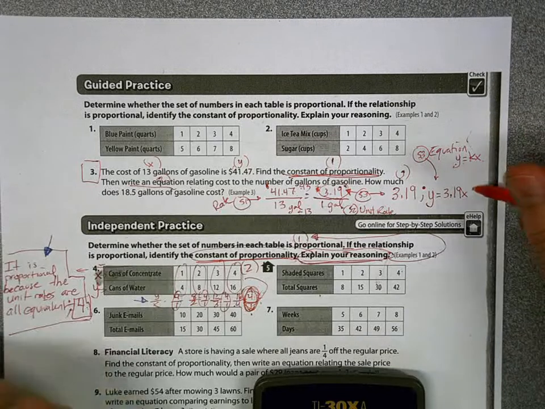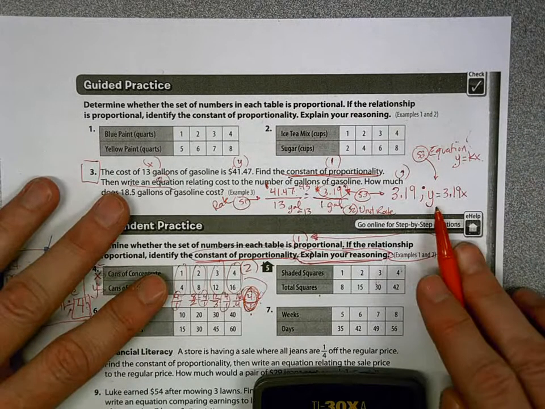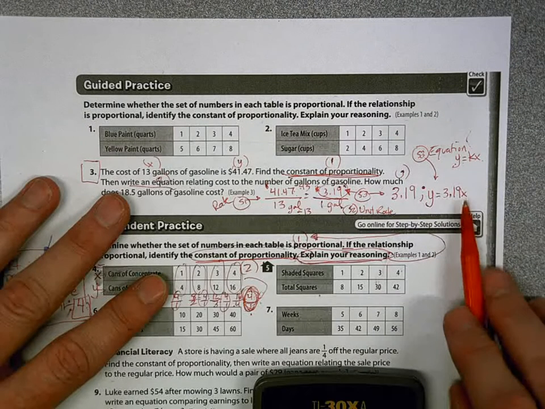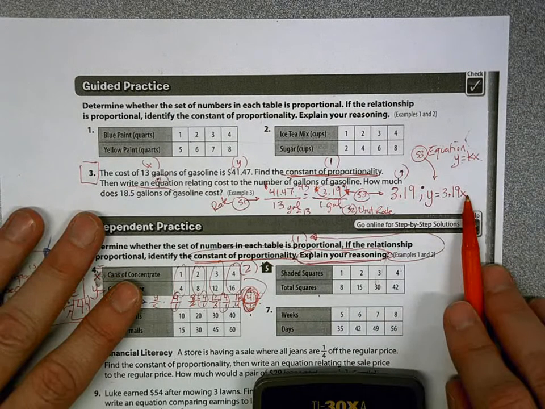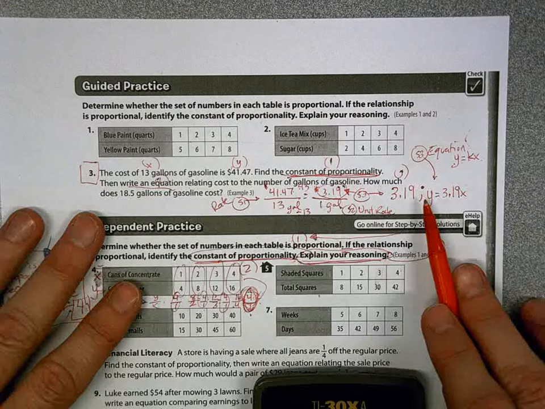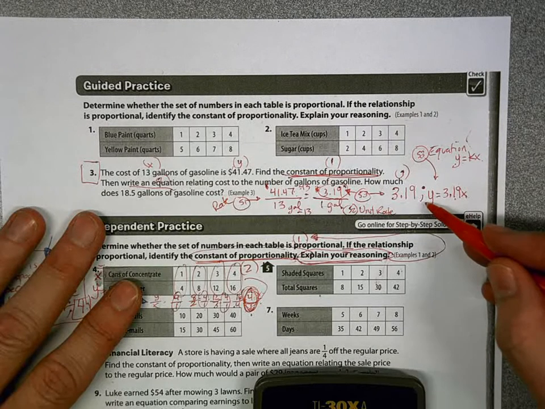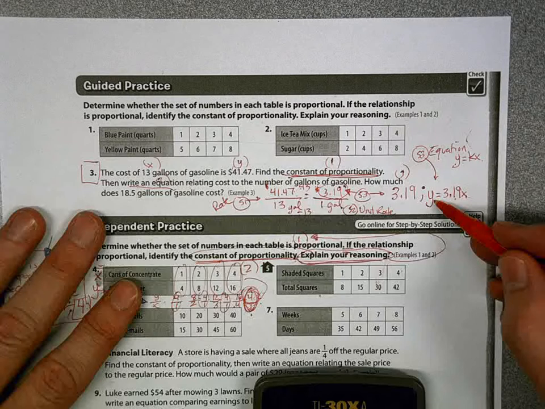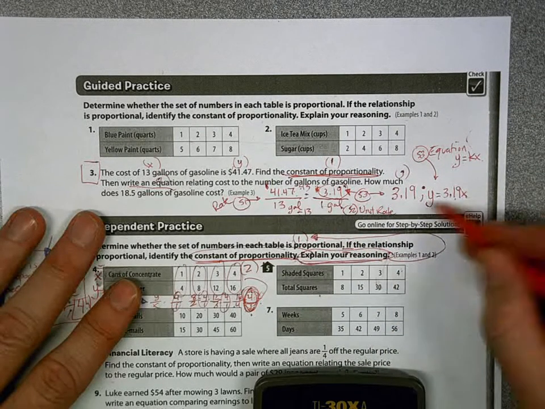Now, here is what I want to just share with you just briefly because we're not done with this problem. But think about it. If x is the number of gallons of gas, if it was 1 gallon, you'd say 1 times 3.19, which would be 3.19, which is how much it would cost for 1 gallon of gas. If x was 2 gallons of gas, and I multiply it with 3.19, that's going to give me the price of my gas here. The price is my y. Of course, that's what I said over here. So this is fantastic. That is an equation we can use for this.